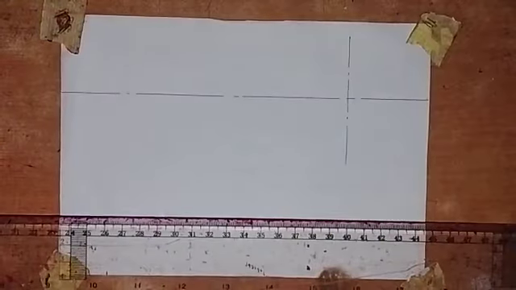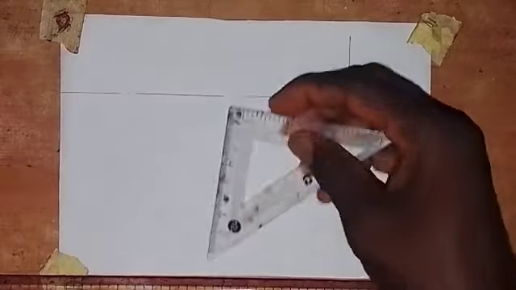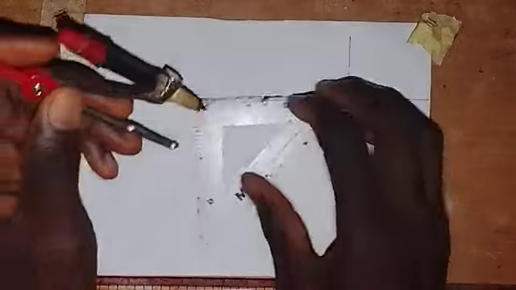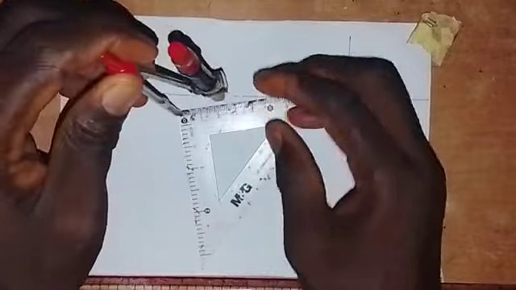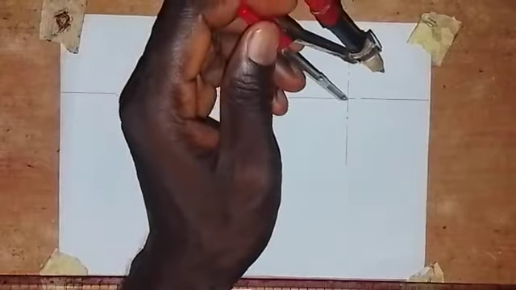All right, so then we are to divide diameter by 2, that is 50 by 2, it gives us 25. So we take a measurement of 25 millimeters on the ruler, and we put the pin here, where the two center lines intersect, and we turn it round for us to have a circle. Okay, so we have a circle like this.